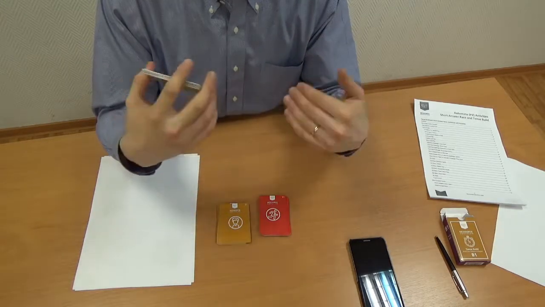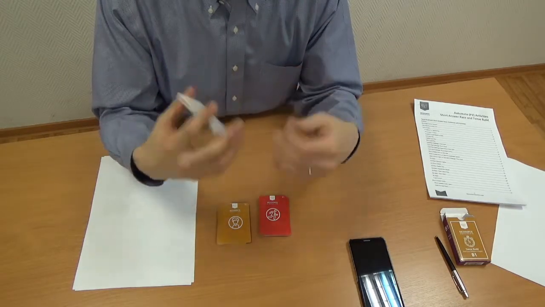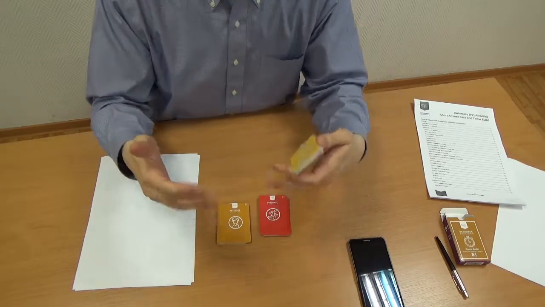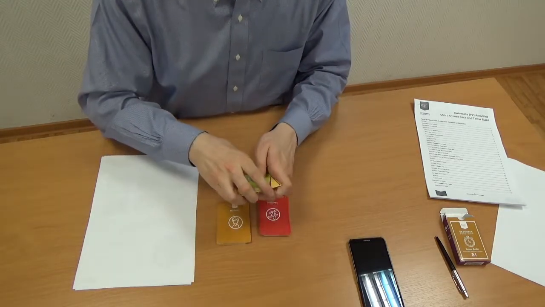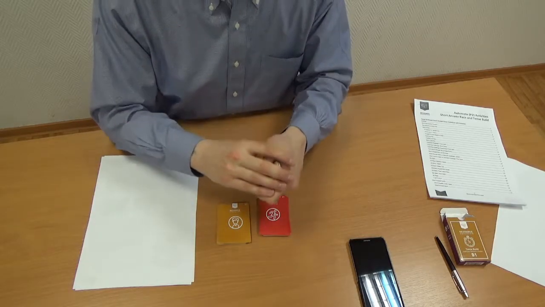The idea is, again, flexibility in the lesson. So you can make a decision on the spot what you want to practice. You tell the students which cards to take out and which cards you're going to work with.